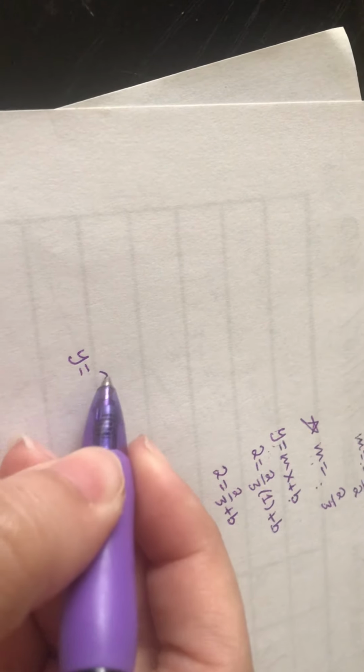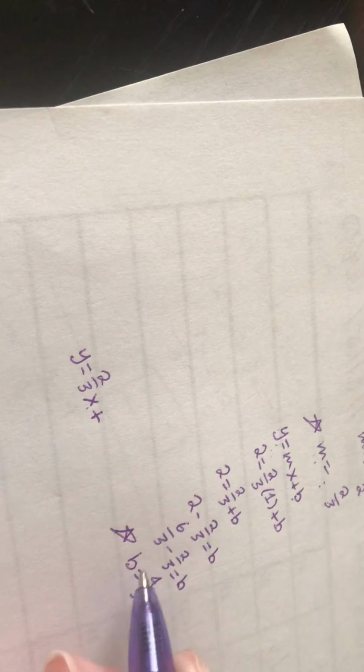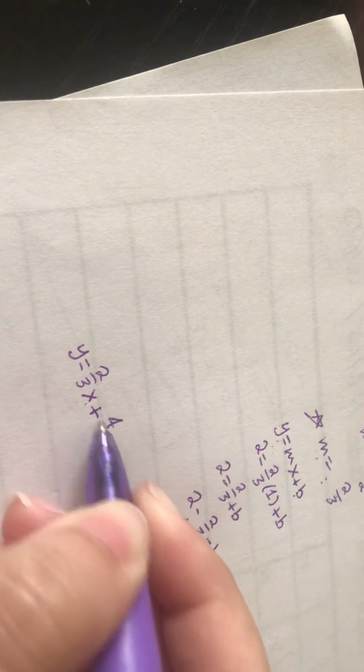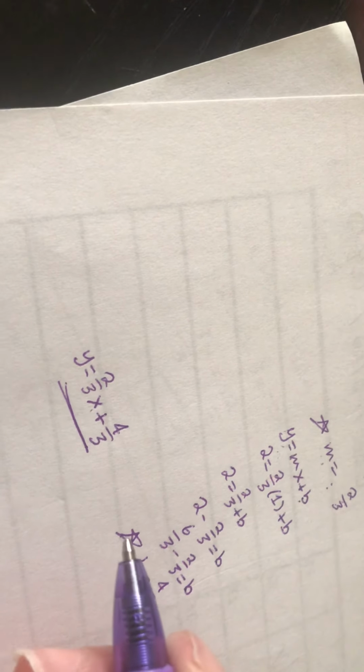So we know that this right here is our slope, and this right here is our b. So going back to our slope-intercept form, plug in 2/3 for the slope, don't plug in anything for the y and the x, and 4/3 for the b. So this right here is going to be the answer to the slope-intercept form.